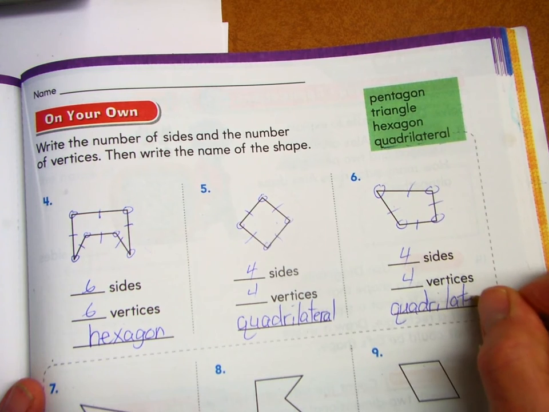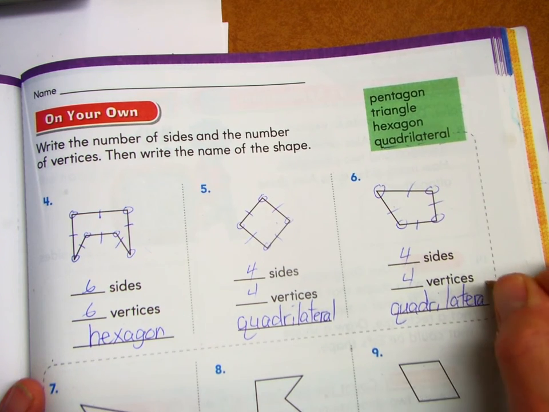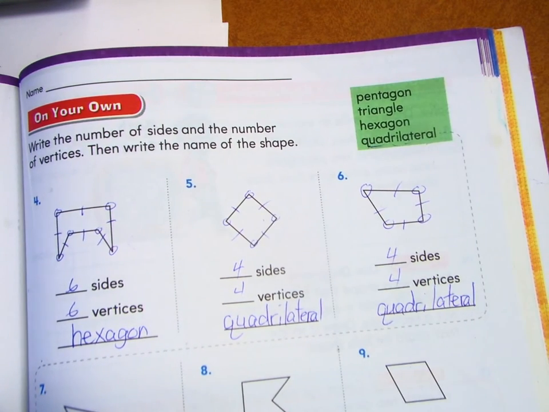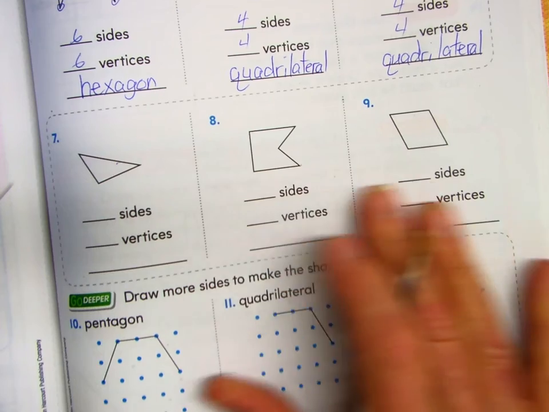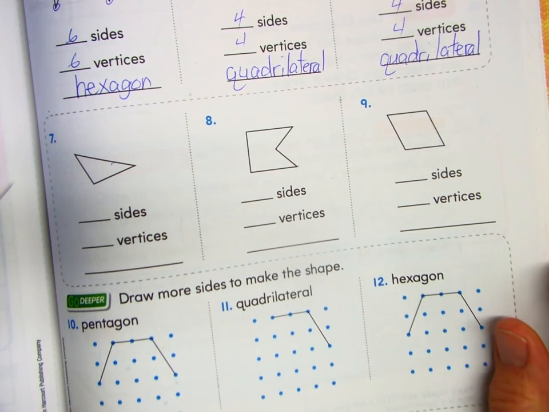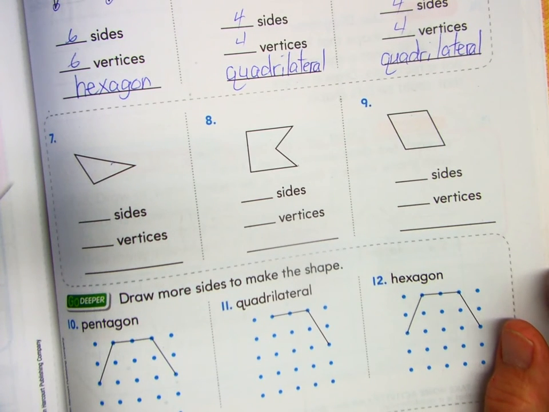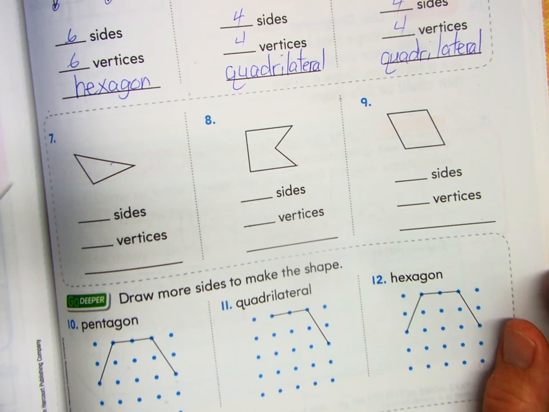I hope you already got this. You don't have to do it with me because you already did it. You only have to do it with me if you got it wrong, which nobody should be getting this page wrong. It's too easy. If you didn't do these, you better pause and do them because you're supposed to do them before I go over them. If you wait till I go over them, you're cheating and you're not learning.